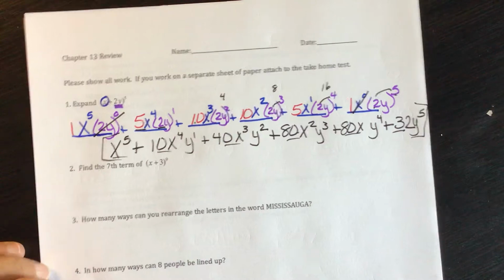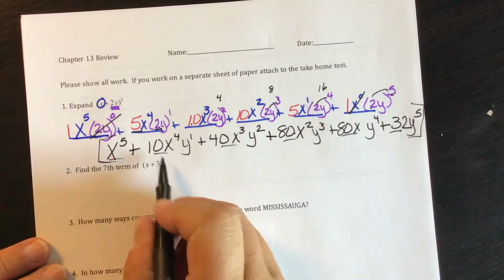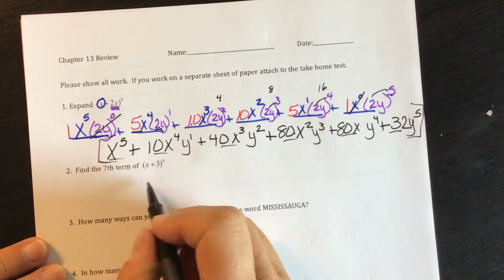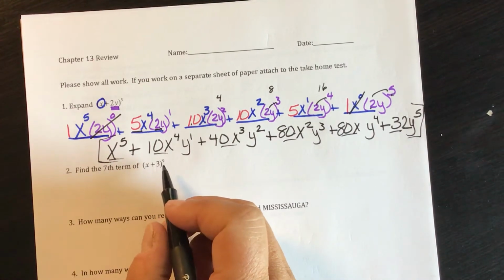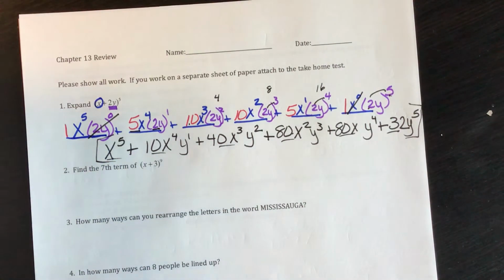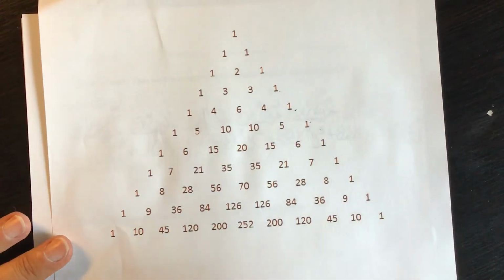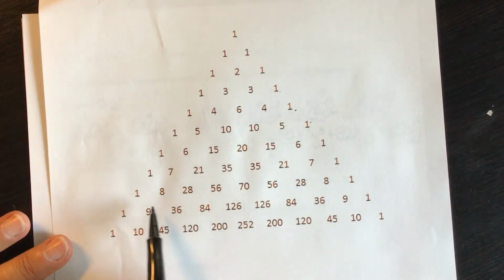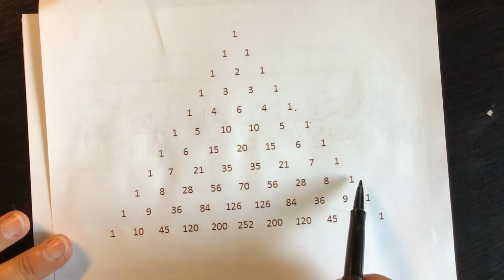Number 2 just asks us to find the 7th term of this binomial to the 9th power. So again, I need 10 terms. So I'm going to look at my triangle to find the row that has 10 terms in it. 1, 2, 3, 4, 5, 6, 7, 8, 9.